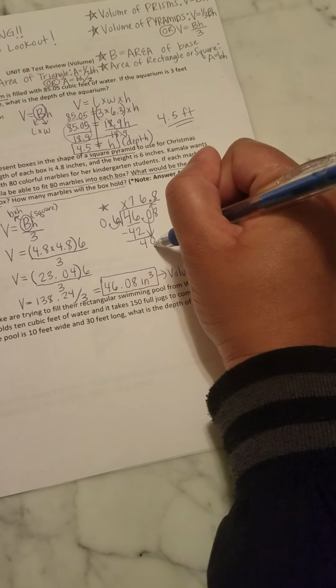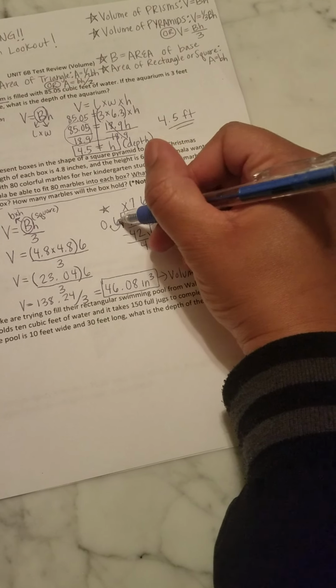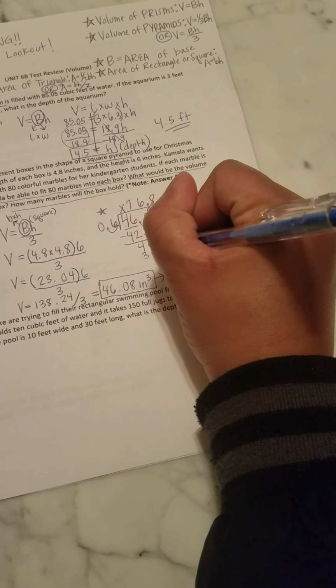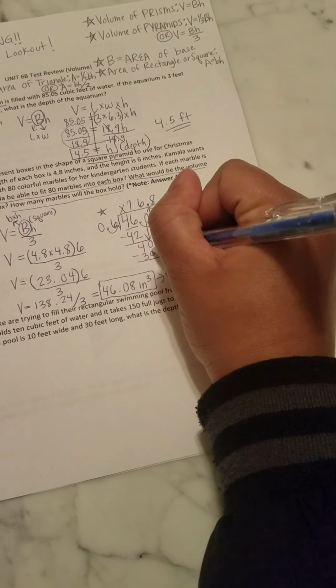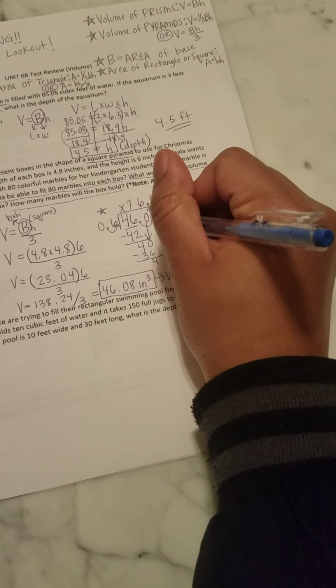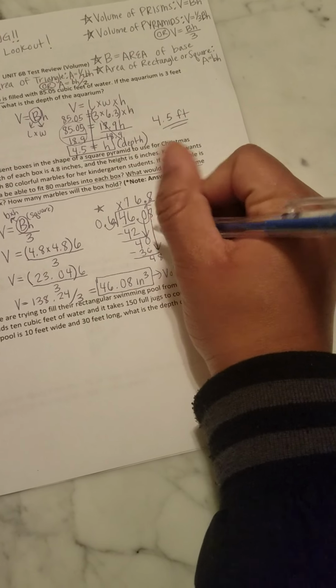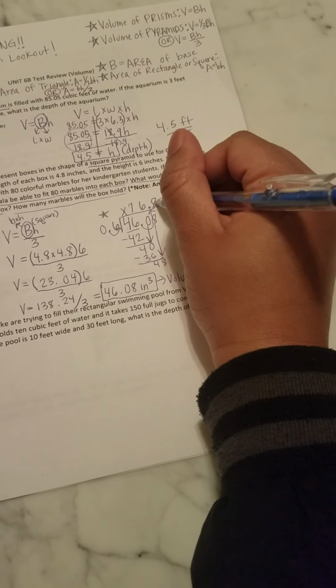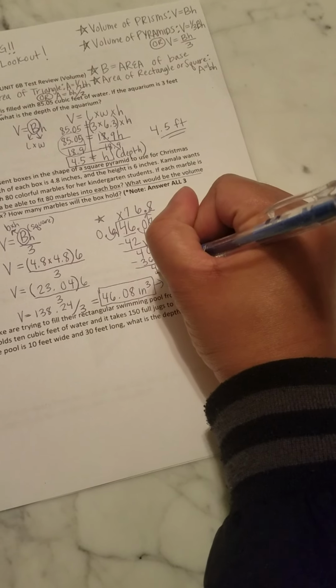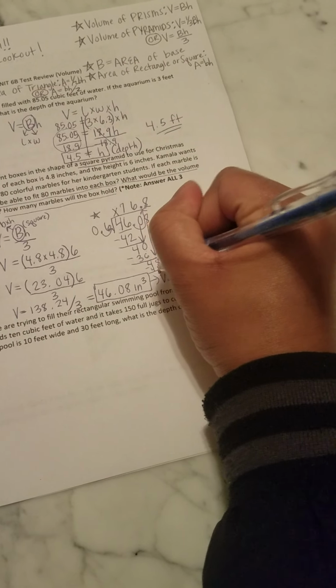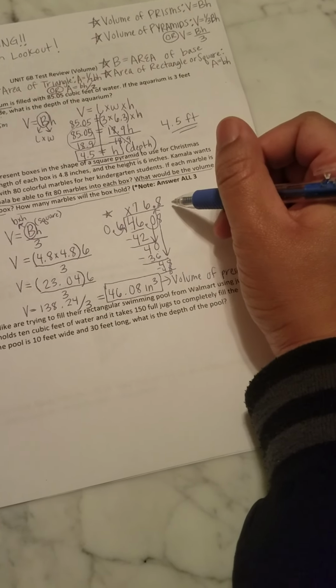Then 6 goes into 40 6 times, and 6 times 6 is 36. I subtract, I get 4. Bring down the next number. 6 goes into 48 8 times, and 8 times 6 is 48. And so that's how you would get your 76.8.